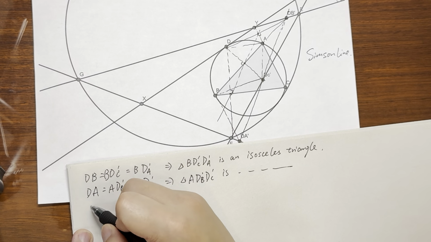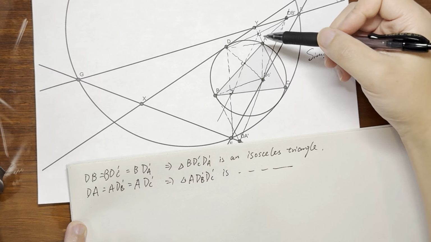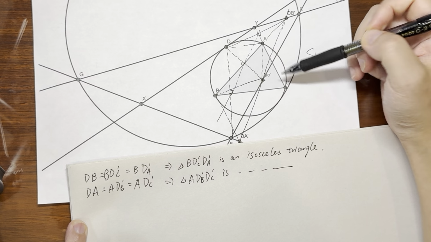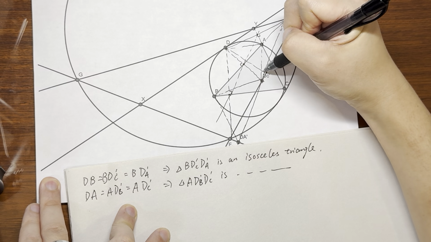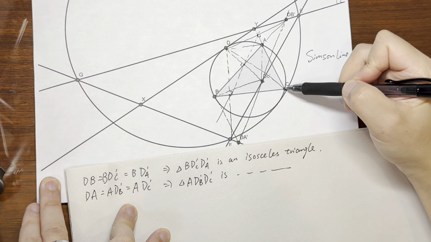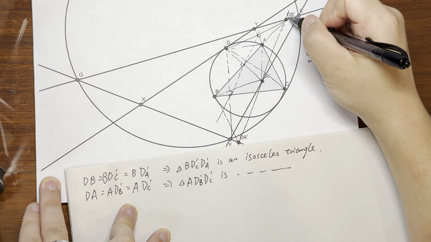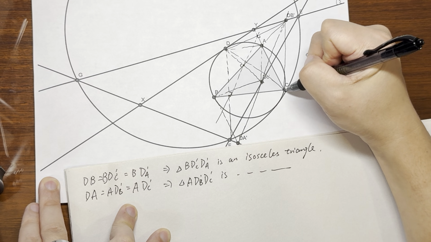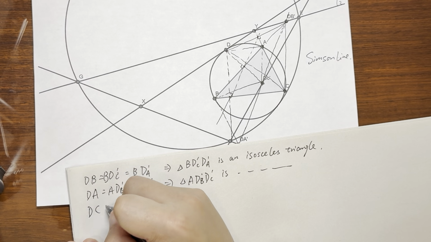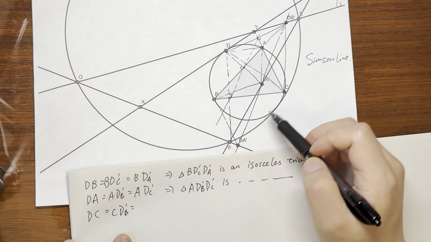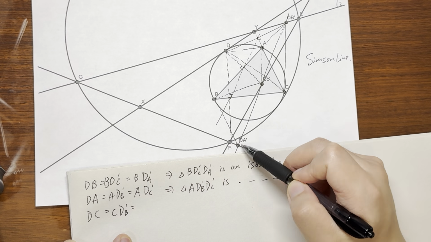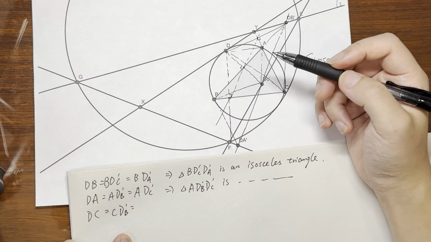And for the DC, we know that DC equals CDB prime, right? DC equals CDB prime, and also equals CDA prime, right?